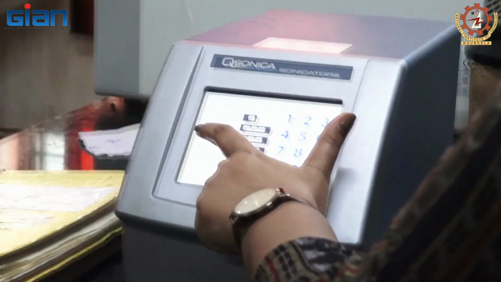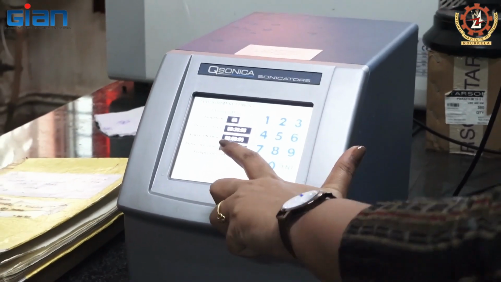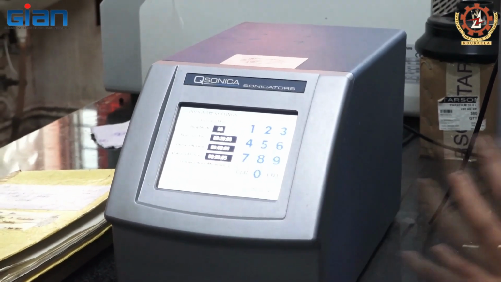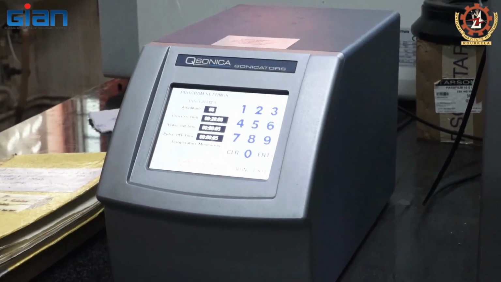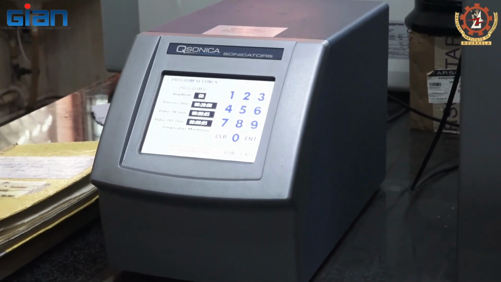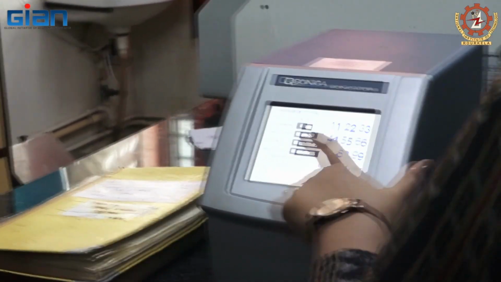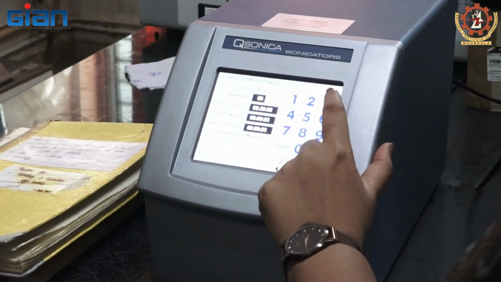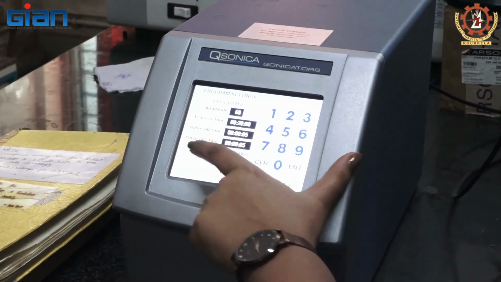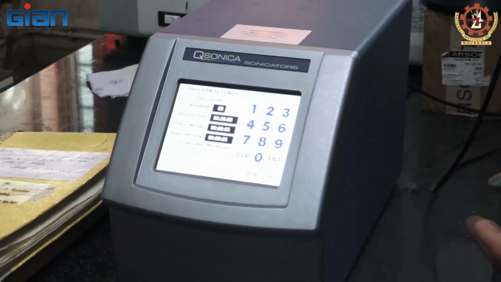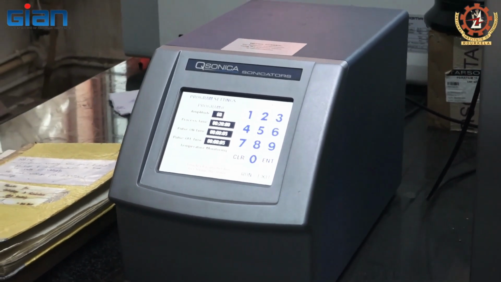It is the time, and it is the pulse on time and pulse off time. Pulse on means how much time you want to give the ultrasound, and pulse off is how much time you give it to rest. Okay, this is the 60% amplitude. Process time is 20 minutes. Pulse on means 5 seconds you have to give ultrasound, and 5 seconds it is off.